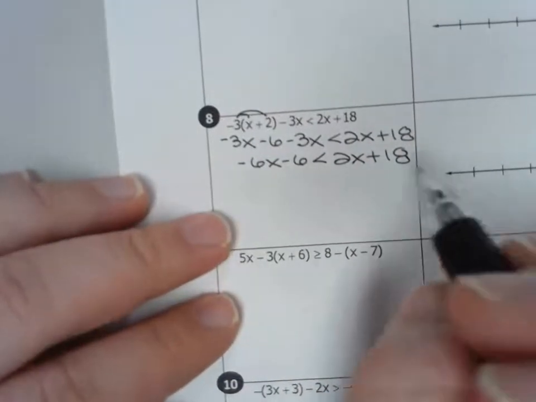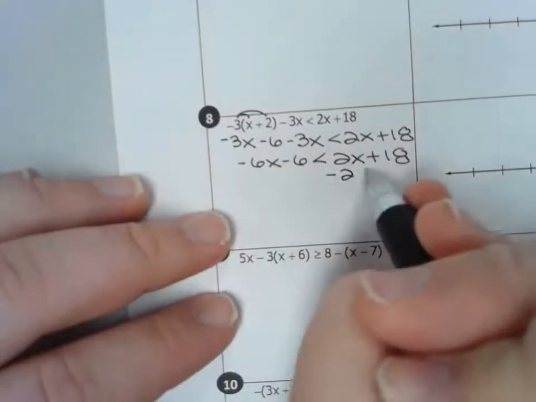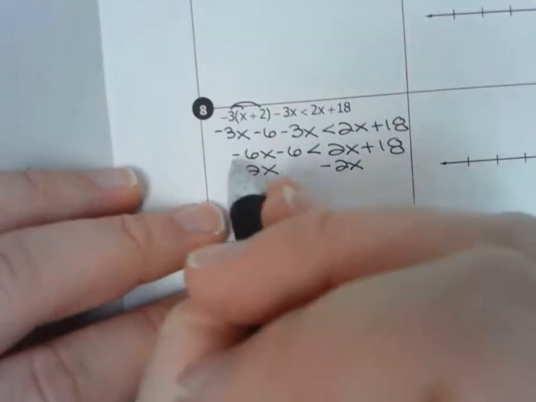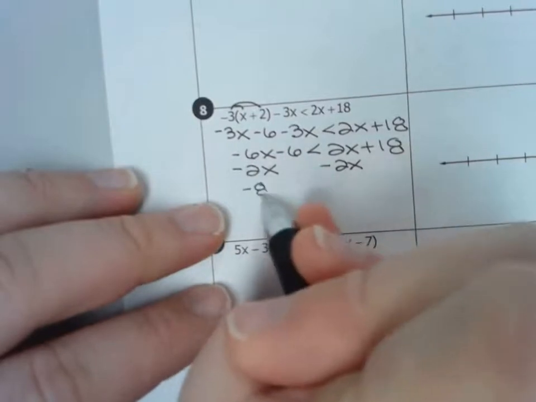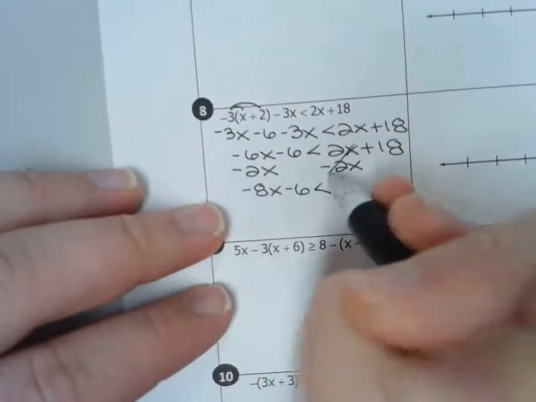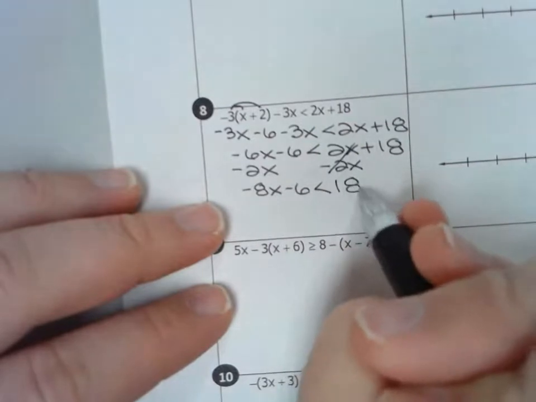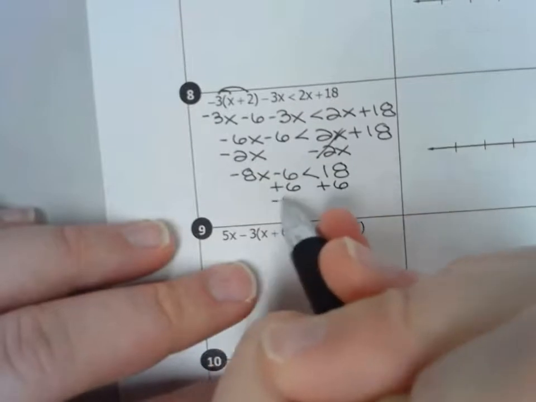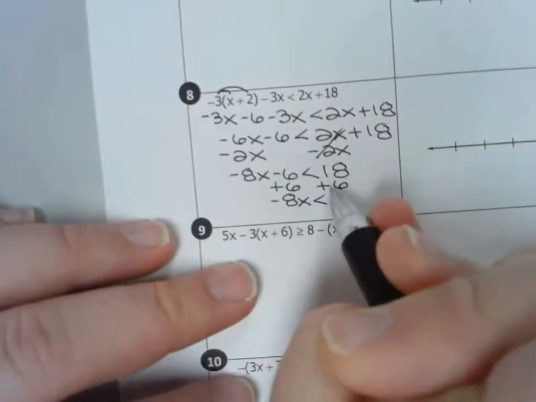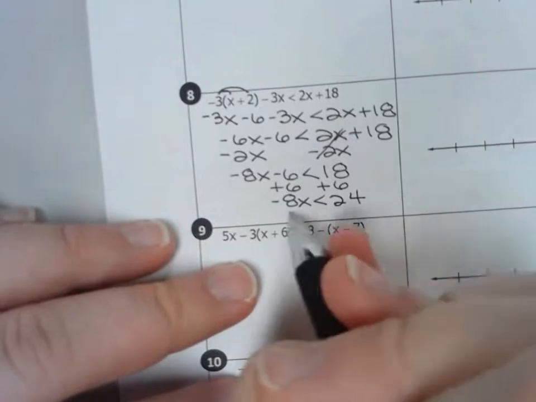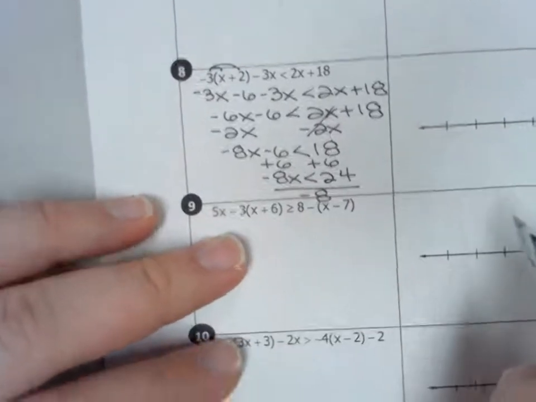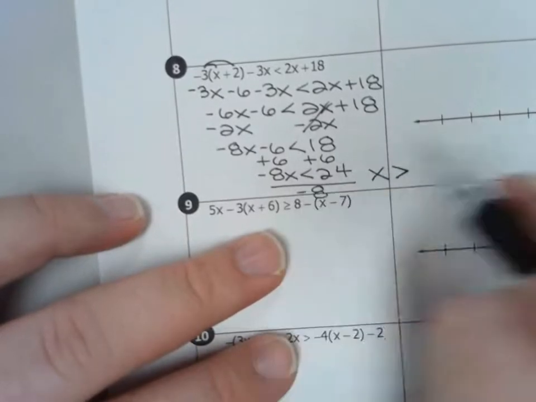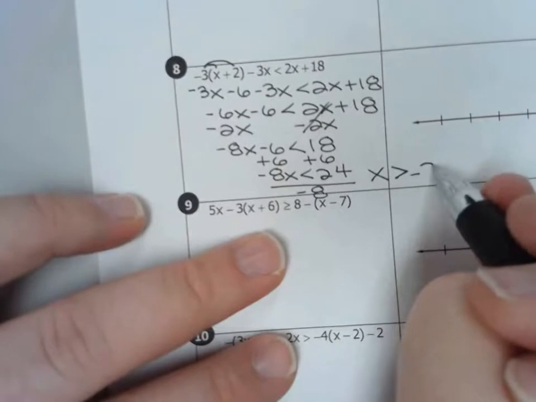Now let's get my variables together. It doesn't really matter. I'm just going to go ahead and minus the 2x, minus the 2x. Start from the left. Negative 6x minus 2x, negative 8x minus 6 is less than, 2x's cancel, 18. Add the 6. Negative 8x is less than 18 plus 6, 24. Divide by negative 8. I'm dividing by a negative, so you switch the direction. So it becomes x is greater than, instead of less than, 24 divided by negative 8, negative 3.